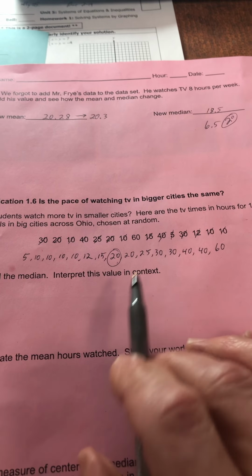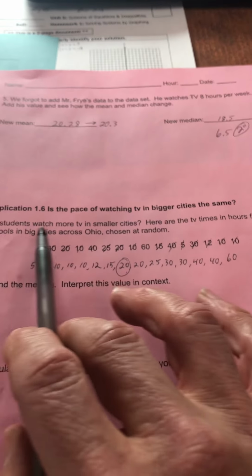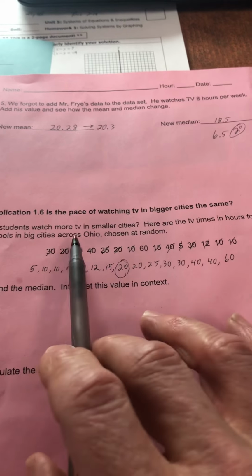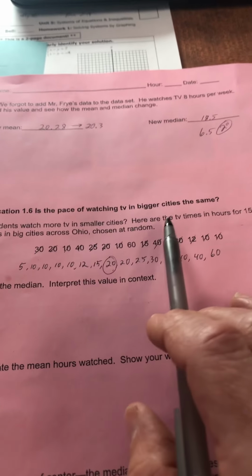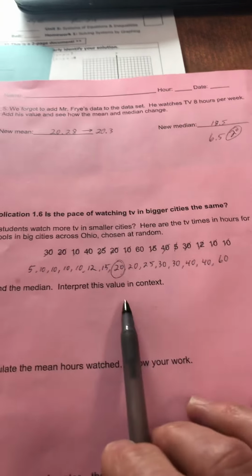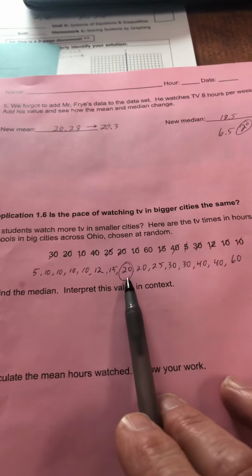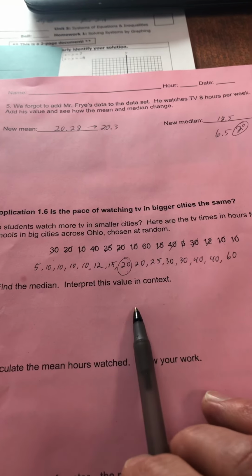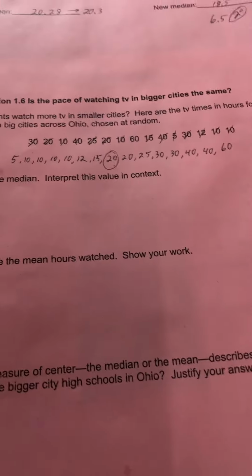Interpret this value in context. That means there are 20 students. Do students watch more TV in smaller cities? Here are TV times for 15 in big cities. So there's the median. The median amount of hours they watch TV in big cities is 20. That's how you would explain that.